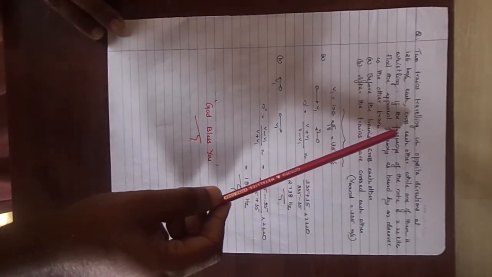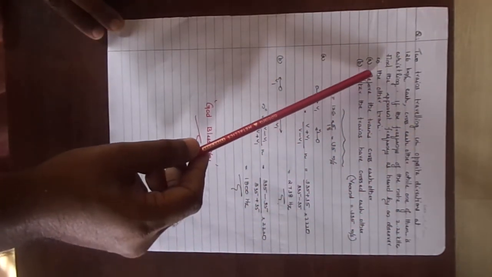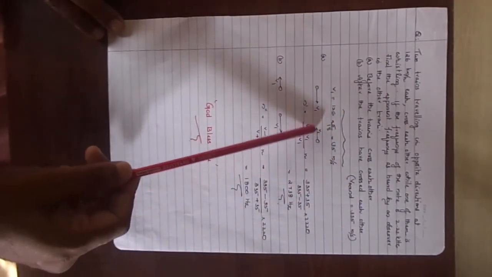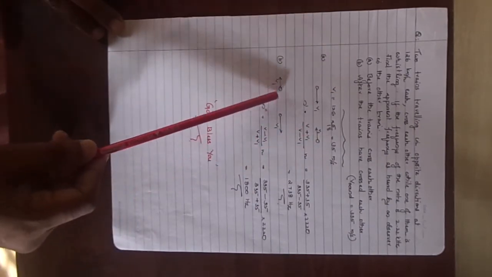You can go with one good question. Two trains traveling in opposite directions at 126 km per hour, that means 35 meter per second, cross each other while one of them is whistling. If the frequency of the note is 2.22 kilohertz, find the apparent frequency as heard by an observer in the other train before the trains cross each other and after the trains have crossed each other. Take the velocity of sound as 335 meter per second. So this is the concept for the first one, and this is the concept for the second. You can just write the relevant concepts and you get the answer.